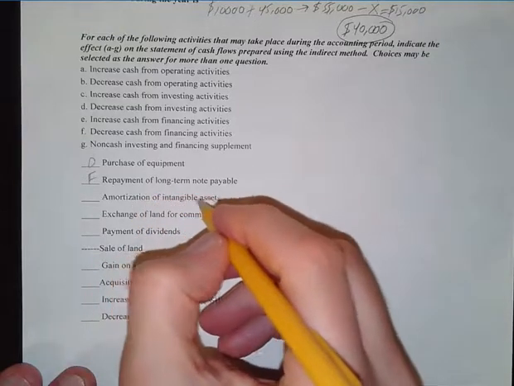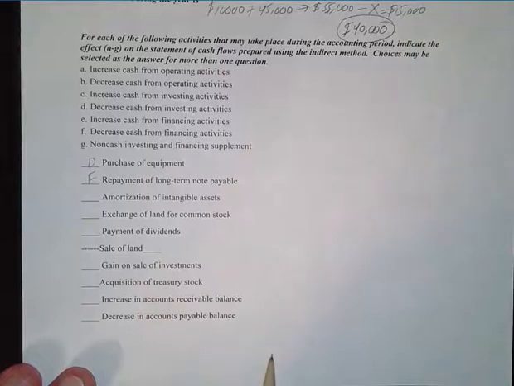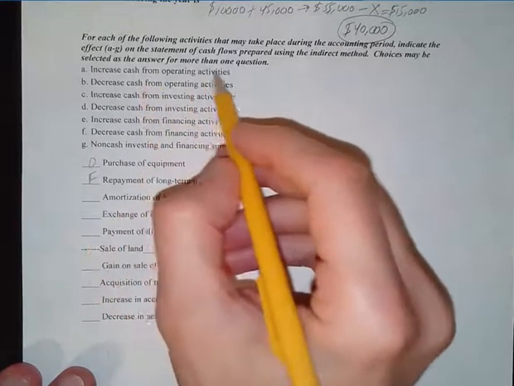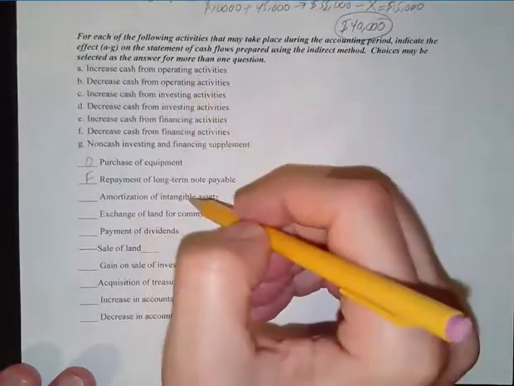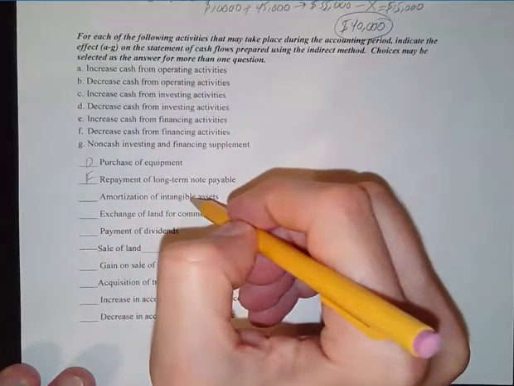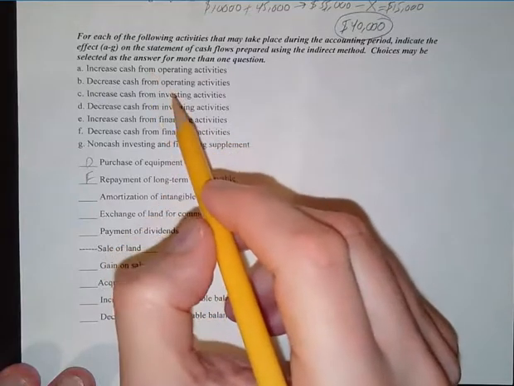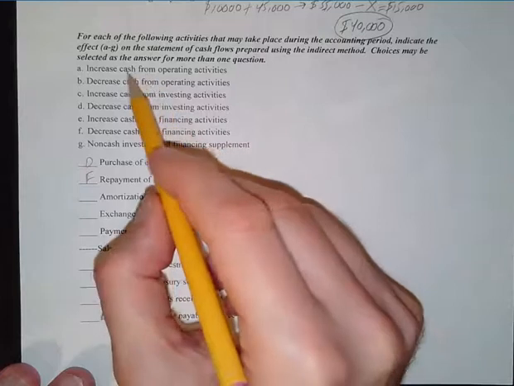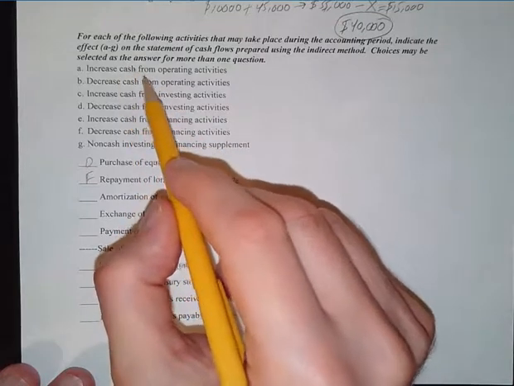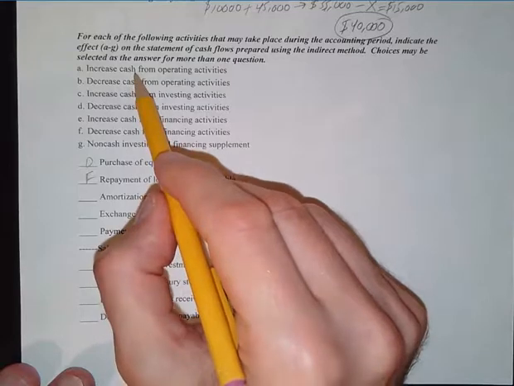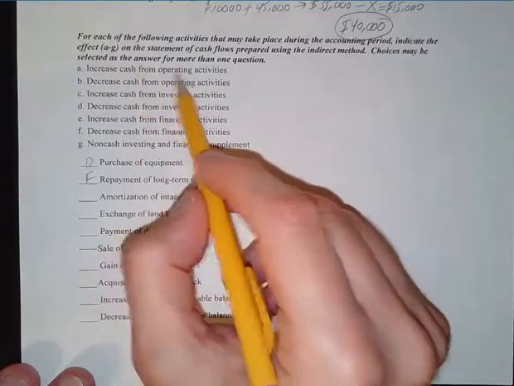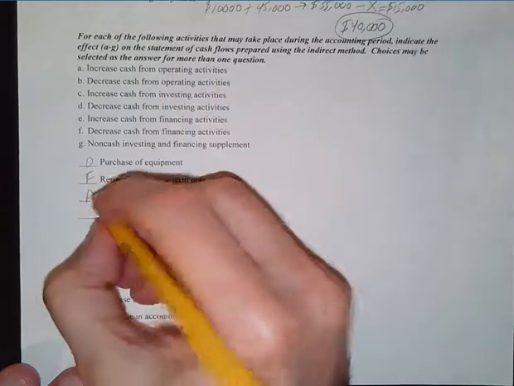Amortization of intangible assets. All right. So what do you think? Amortization of assets is found as an expense on the income statement. So what we're doing, I don't really like the way this is worded completely, but it is an increase to cash via net income. So increase cash from operating activities. A is going to be our correct answer here.